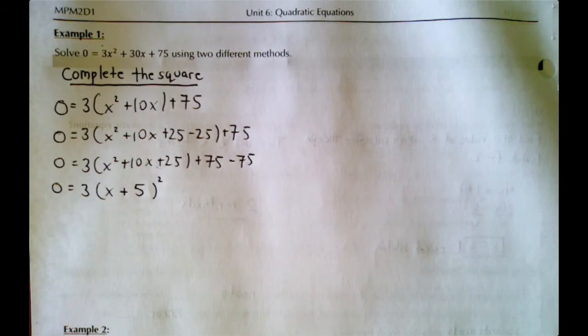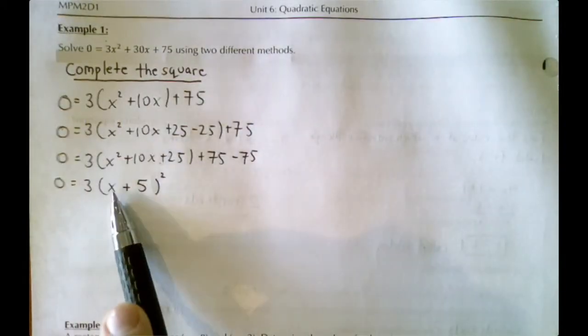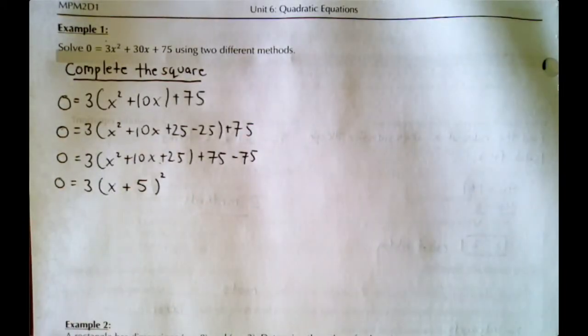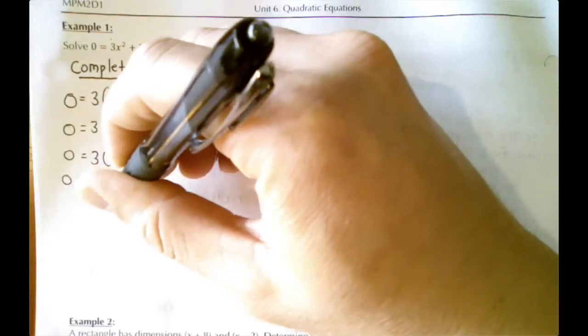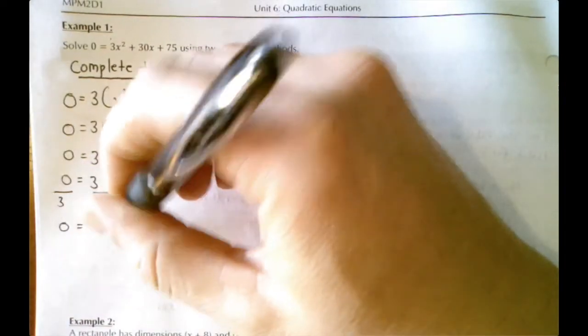Now, why do we complete the square to solve? Well, look what happened when we completed the square. We started with two terms that had an x, and now we just have one x. So now we can start isolating. First step is to divide away the 3. 0 divided by 3 is 0. And we get (x plus 5) squared.